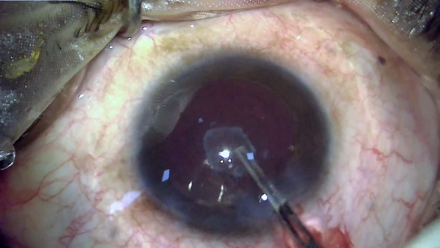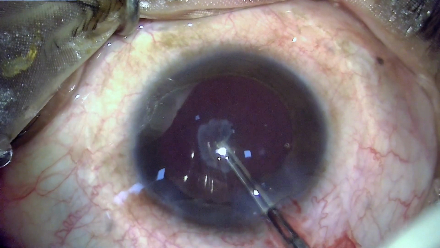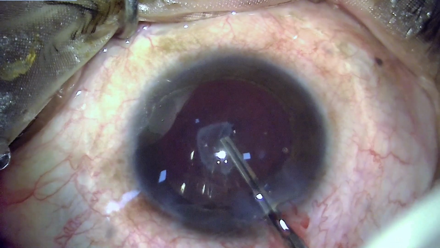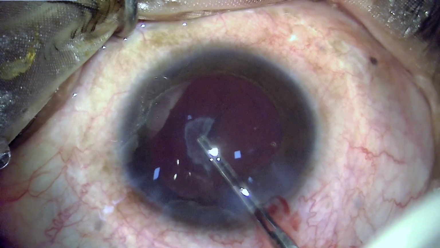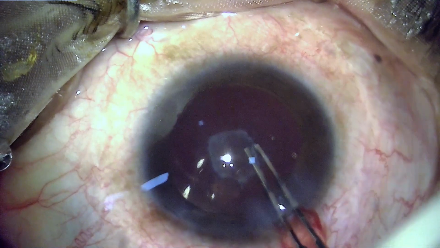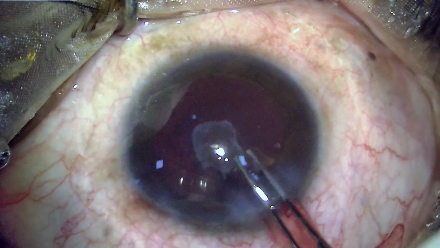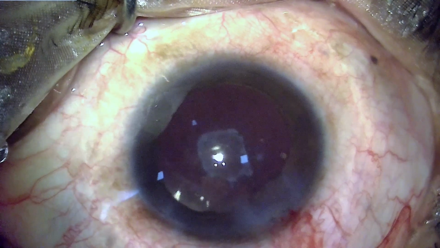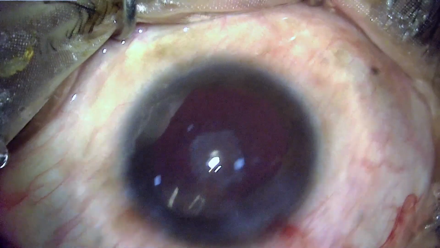But at this moment, when holding and trying to peel it, I realized that this plaque is too tightly adhered to the posterior capsule, and any attempt to remove this plaque may cause damage to the posterior capsule, which is something I want to avoid at any cost.